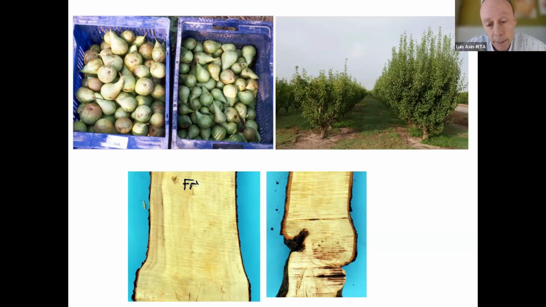We are talking about Williams, that is the main cultivar in the US, for example, and also in some countries of South America, and also another cultivar grown mainly in France, Guyot. In Spain, we call it Limonera, but it's the same cultivar. And these are two cultivars that are really very sensitive to incompatibility. And this is really a problem. If you are developing a new cultivar, for example, for the US, probably it's not a good option to go to quince because Williams is the main cultivar in this country.